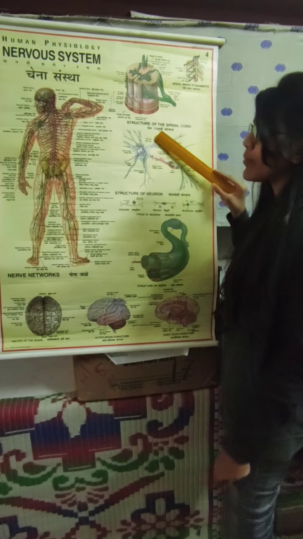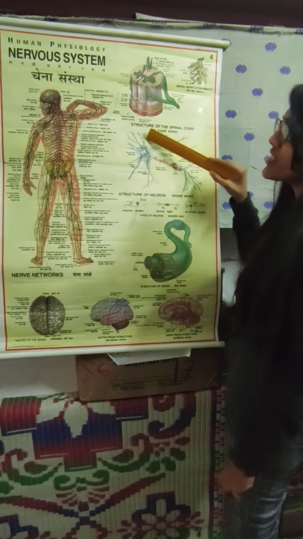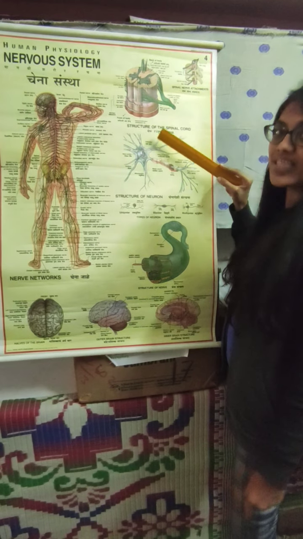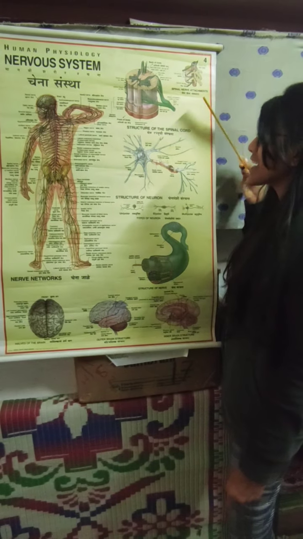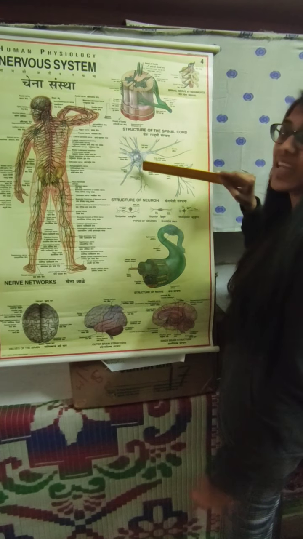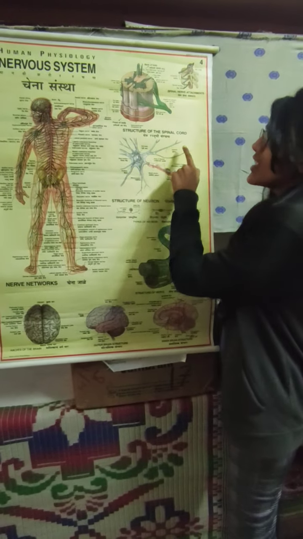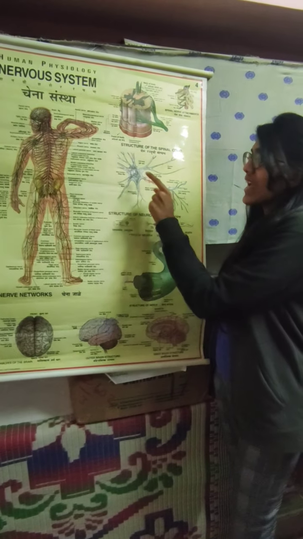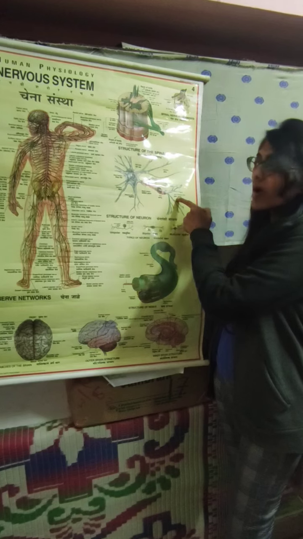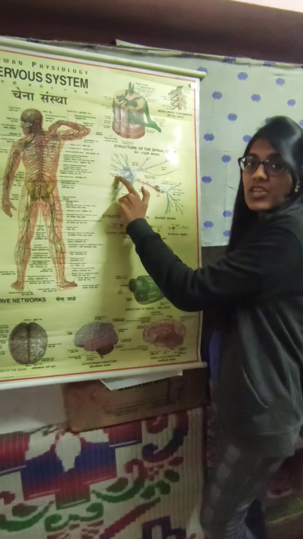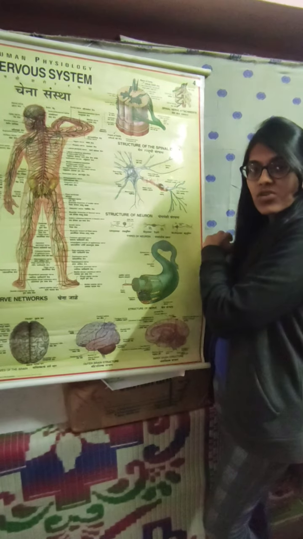First is the cell body. The body of the cell in which organelles are present is called the cell body. The second part is the dendrites. The roots which arise from the body are called dendrites. Third part is the axon. The axon is the one longest branch which will connect the body to the next neuron.